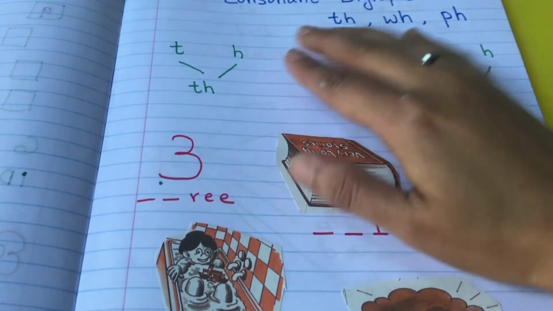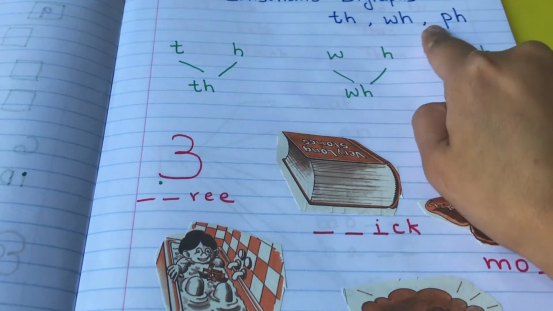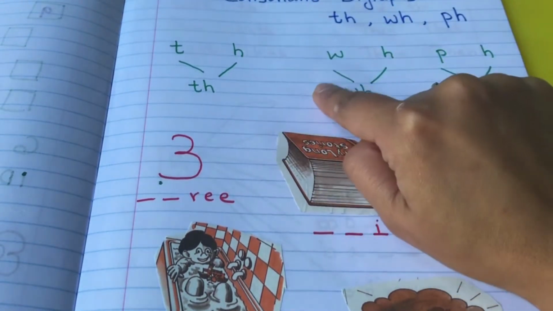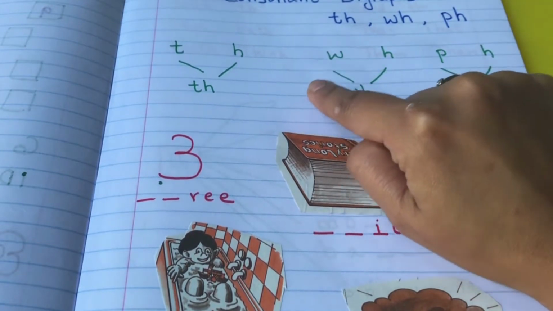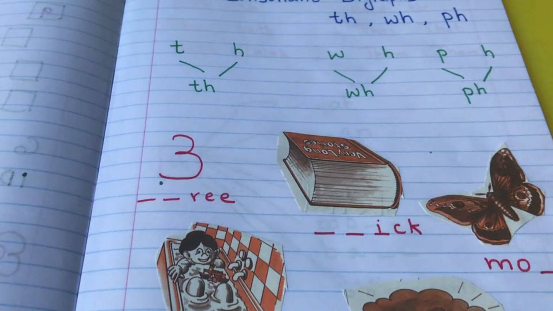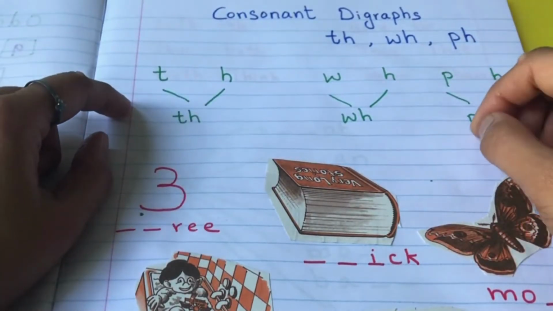In today's video, we are going to discuss these three digraphs. In the previous video, we discussed two consonant digraphs, ch and sh. If you have not watched that video, I'll provide the link in the description box below. Let's move on to today's topic.